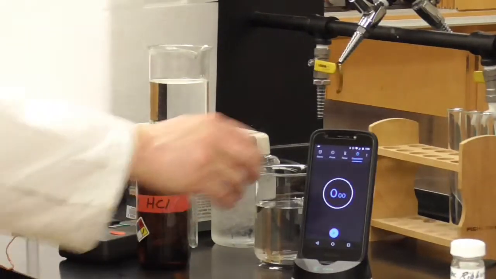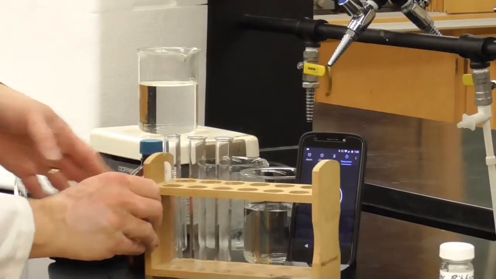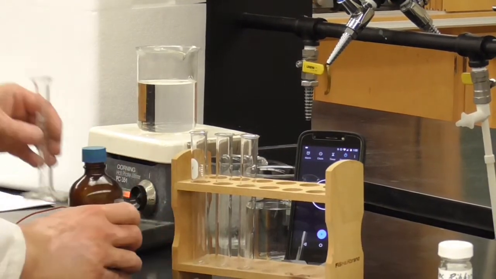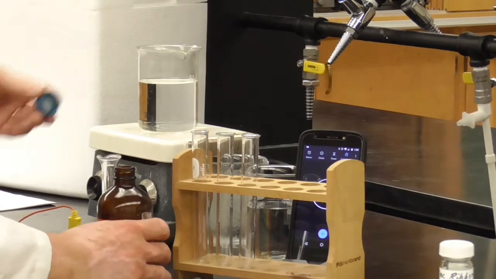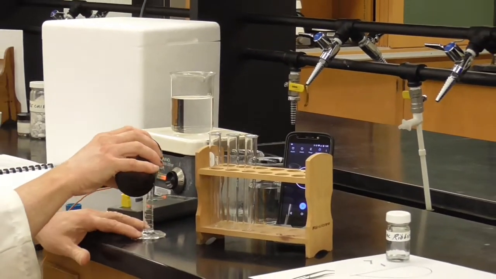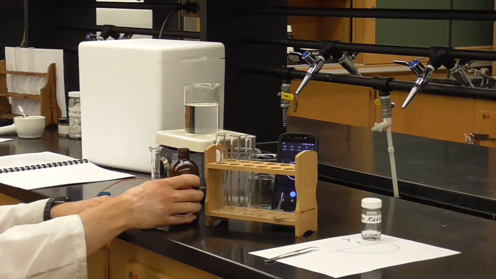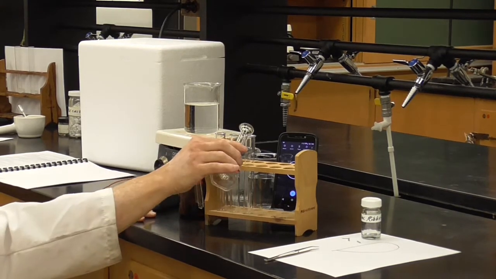First, let's go ahead and put, I'm going to move this up front, let's put 5 milliliters of the hydrochloric acid, 6 molar, in each test tube. So, let's get down here and pour this in. Okay, there's 5 milliliters in one test tube.